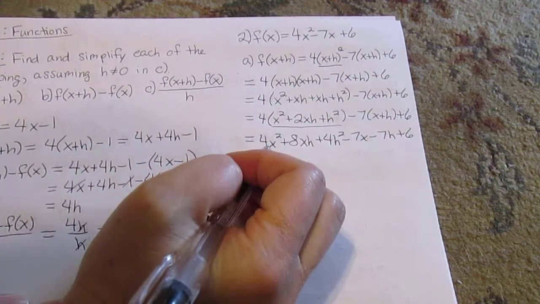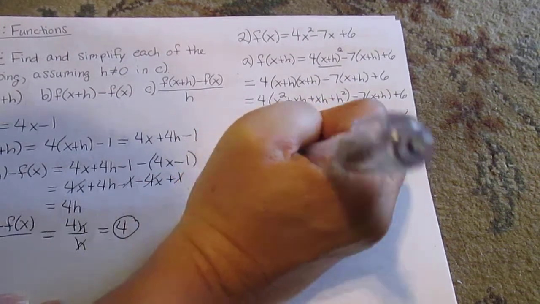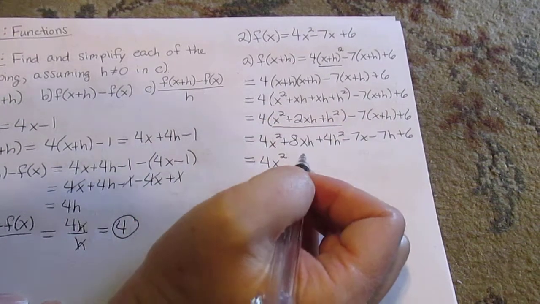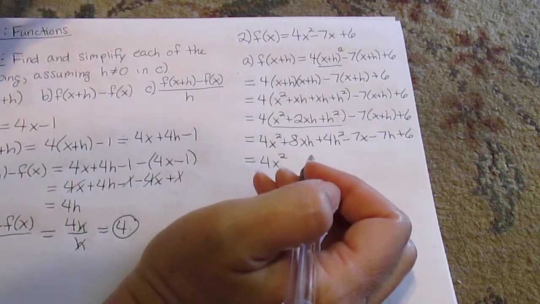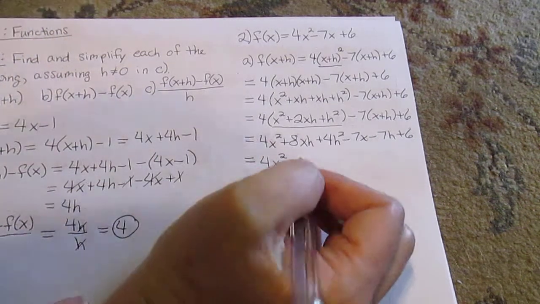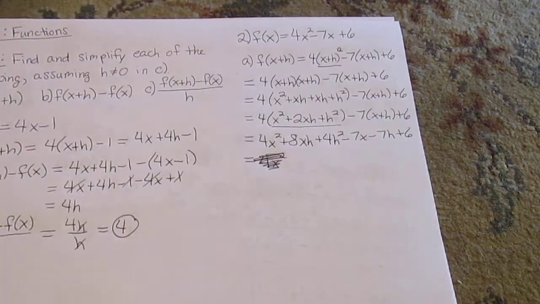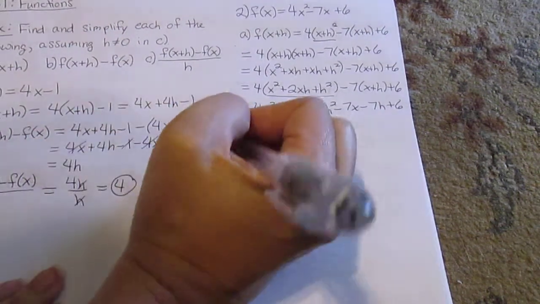Okay, there's no other x squared terms, so I'm going to put 4x squared. Let's see. Oh, it doesn't look like there are any like terms, right? So we don't need to really do this step. Okay, check to see if there's some like terms. There's no like terms in this one, so we'll go ahead and leave it like it is.